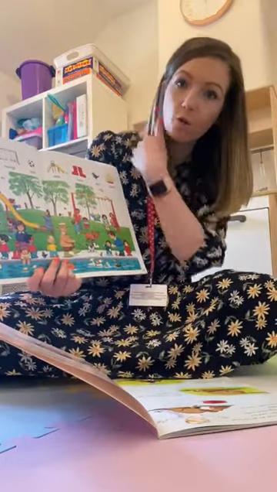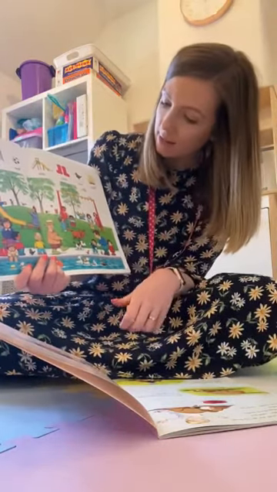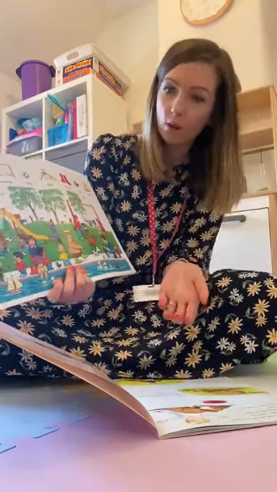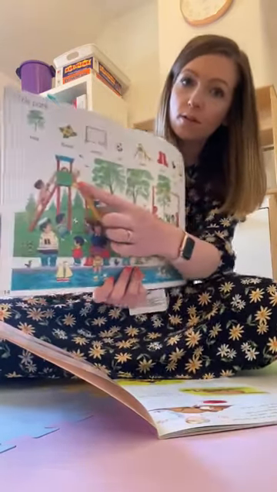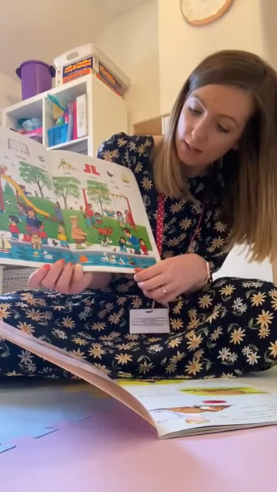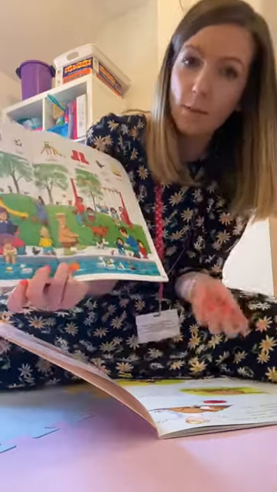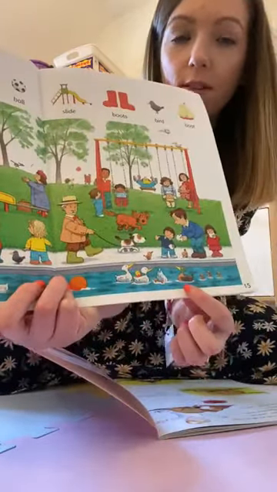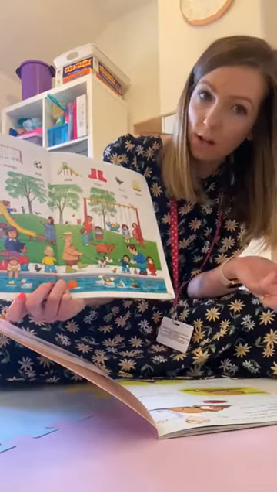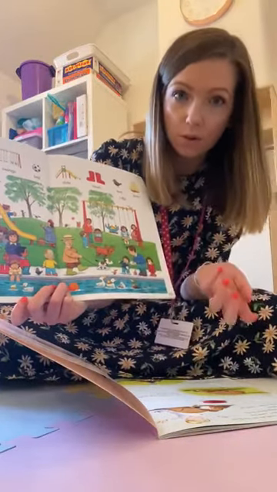How I would start off by making sure they understand them is saying, oh, can you find sliding? And hopefully they'll be able to point to the person on the slide. Or can you find swimming? Someone's swimming. And then we've got the ducks down here that are swimming. Or can you find running? They might be able to point to the dog that's running.